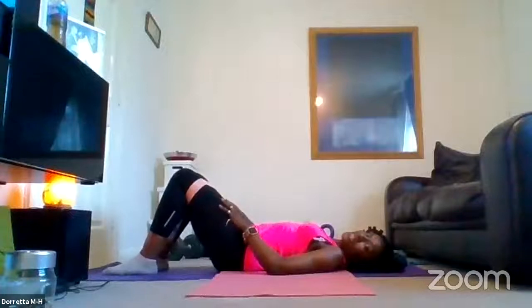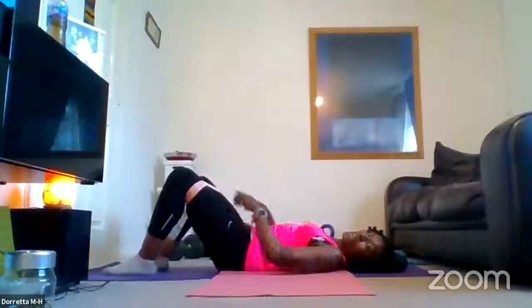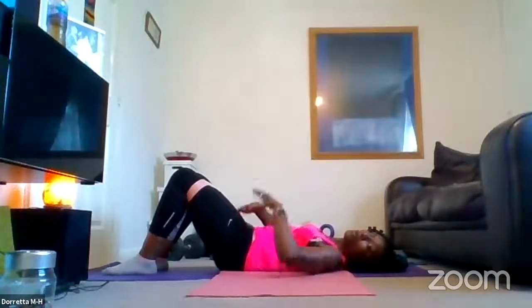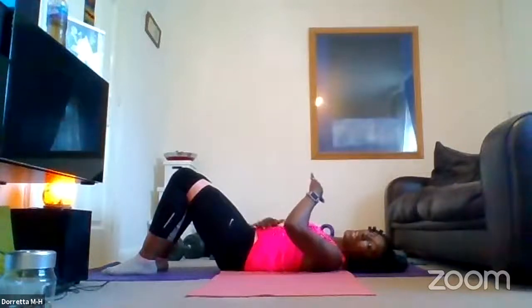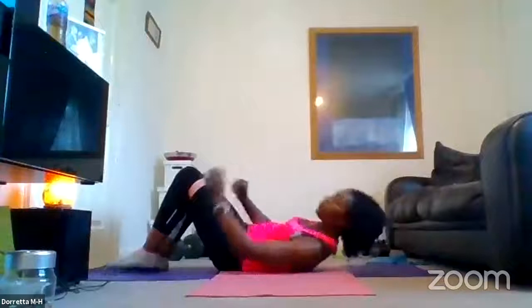Keep the feet flat, and then you're going to have the palms down and just take the legs out. This one is working the hips and the inside of the thighs, also your pelvic floor, because I want you to pull the muscles in the pelvic floor in, pull in the pelvic floor, and push that back into the mat and take the legs out to the side.